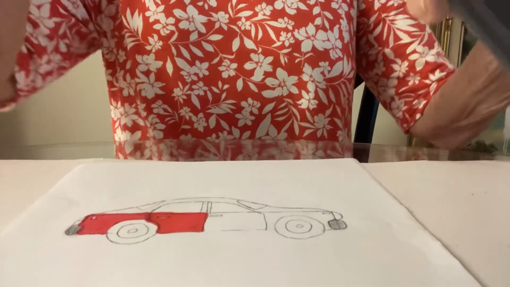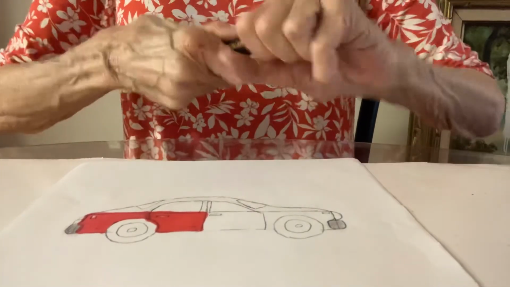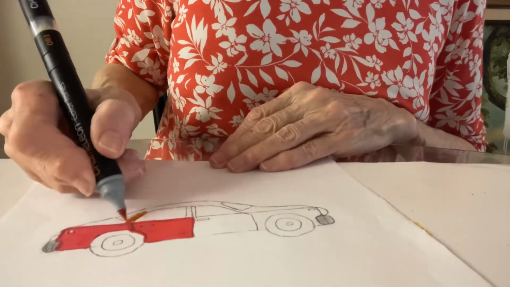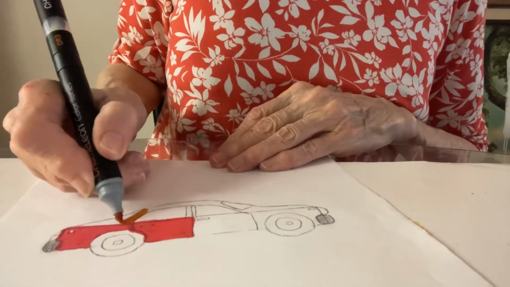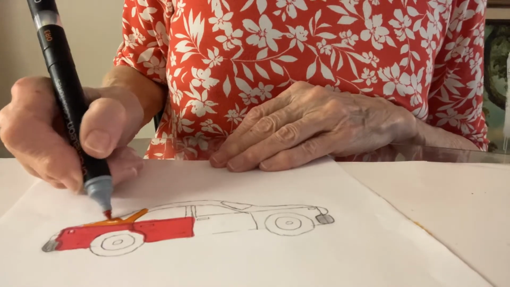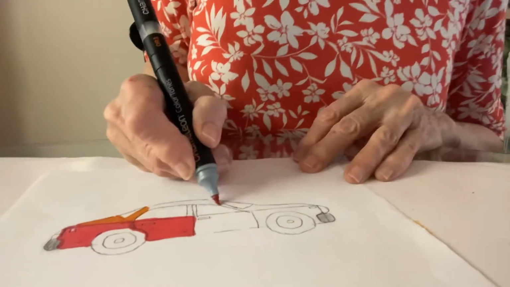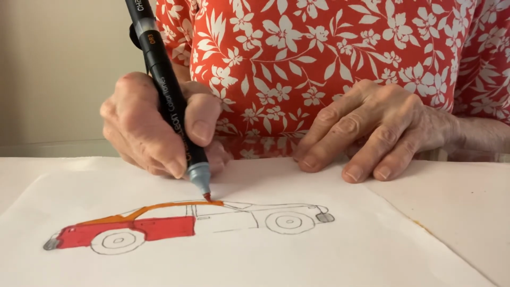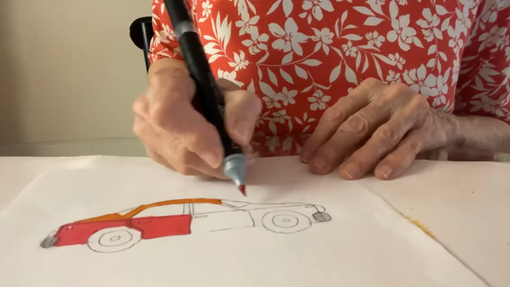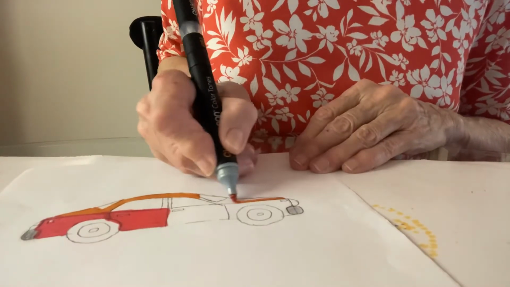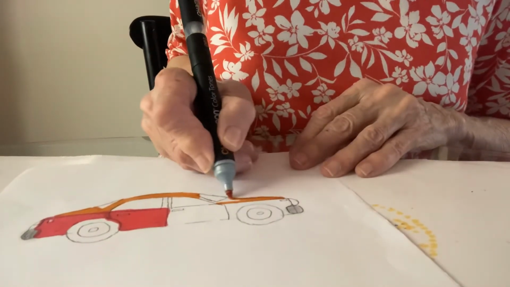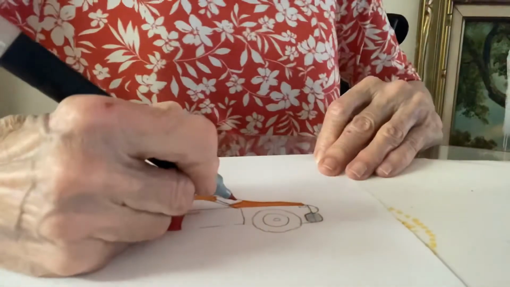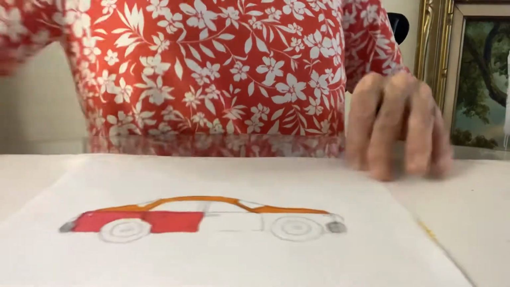And so maybe I'll do the top of my car this color. Now you know these are windows, so you don't want to color in there. And now I'm coloring the top of my car a different color because I want my car to be a two-tone car. And so that's what I decided to do, because that's the design of my car.